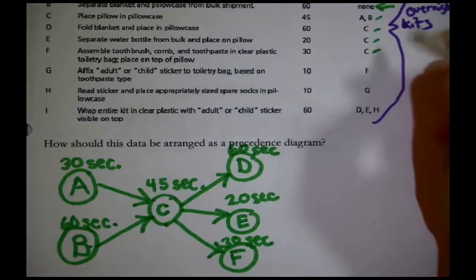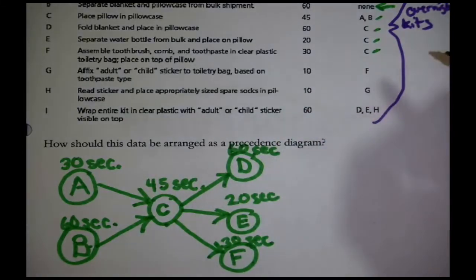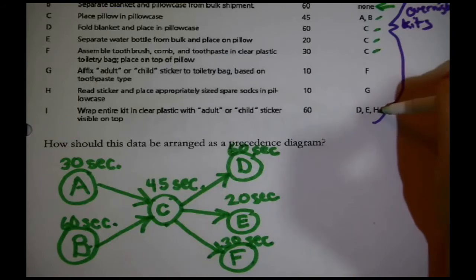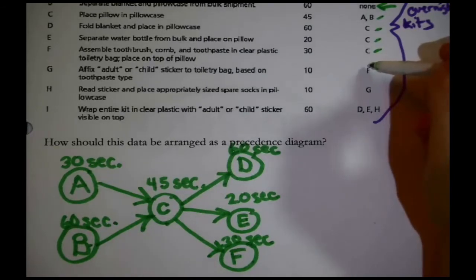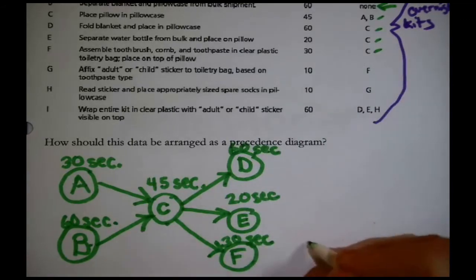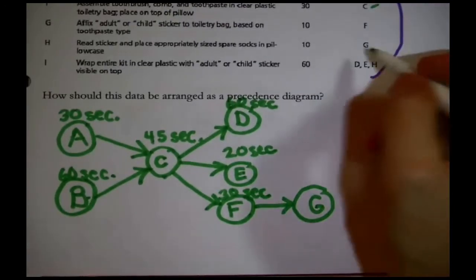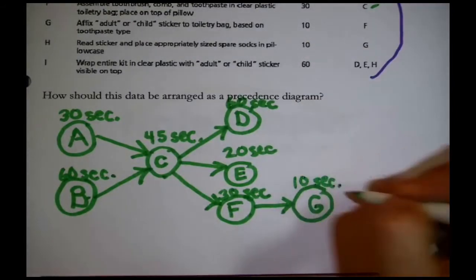Now what do I do? Now I keep going now that D, E, and F are on the page. Anybody need D, E, and F? D, E, and H is needed down here, but it's too early to draw it because H is not on the page. F, however, is on the page. Notice that G, affix the sticker to the toiletry bag, only requires F. G only requires F as an immediate predecessor, so I can add it. Okay, and I was noting the duration, so I'm going to put 10 seconds here.